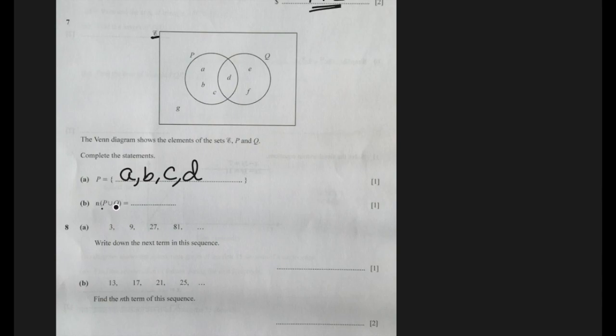The union of P and Q, that means whatever is inside P and Q, join them without repetition. So there will be 1, 2, 3, 4, 5, 6 elements. In the previous one there was a bracket like this, that means they ask us to write contents, but here they are asking how many there are, and we just counted them. They are 6.